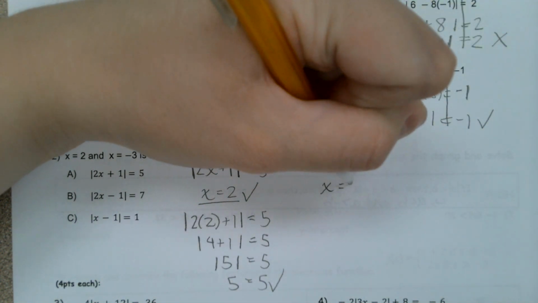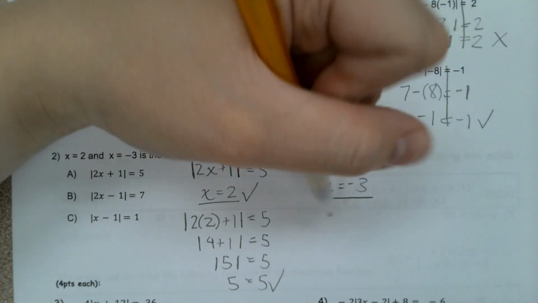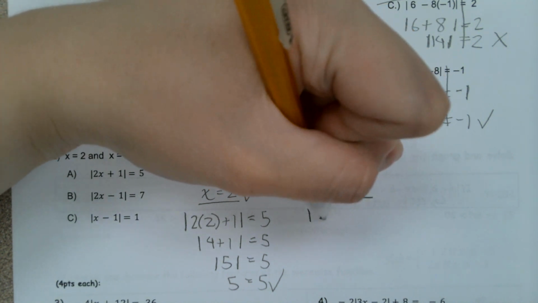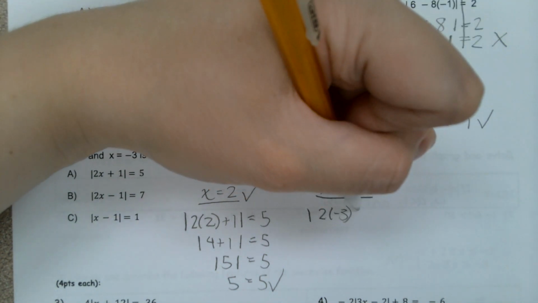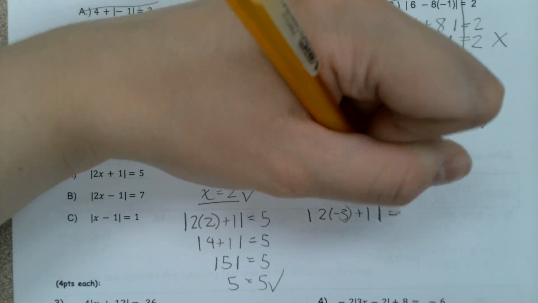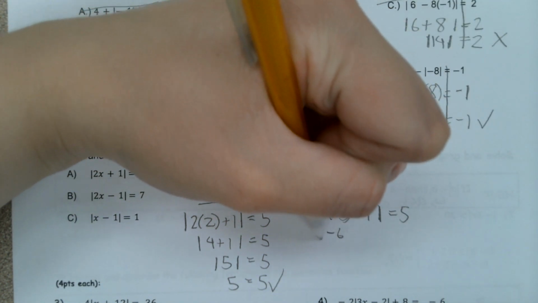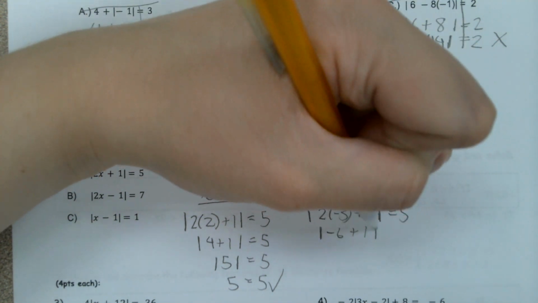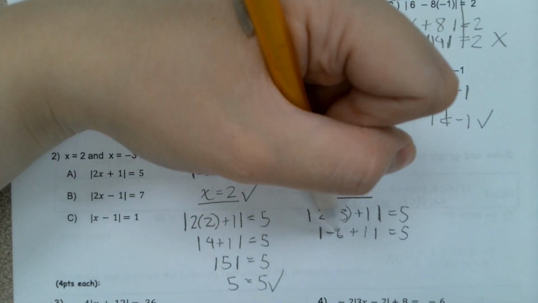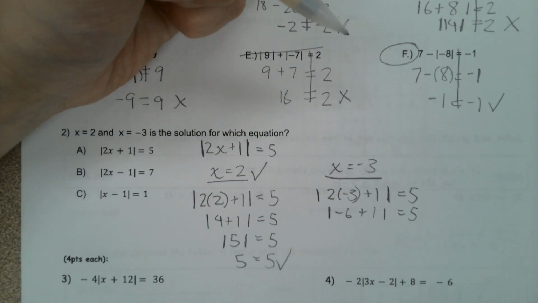X equals negative 3. 2 times negative 3 plus 1 equals 5. 2 times negative 3 is negative 6 plus 1 equals 5. Negative 6 plus 1 is negative 5.